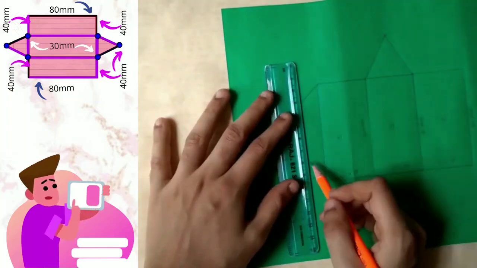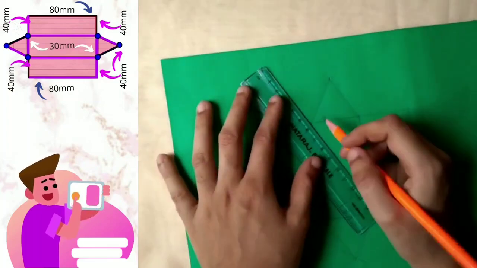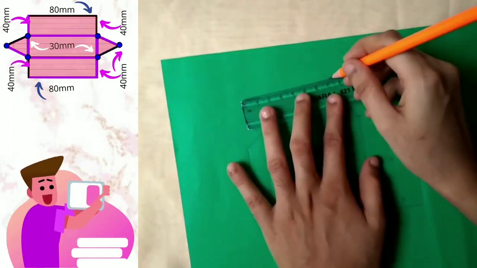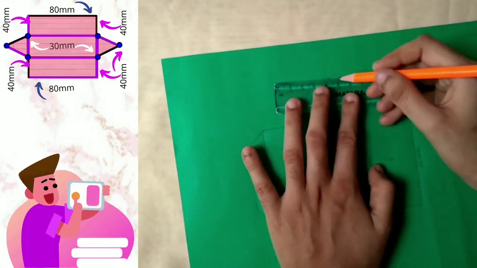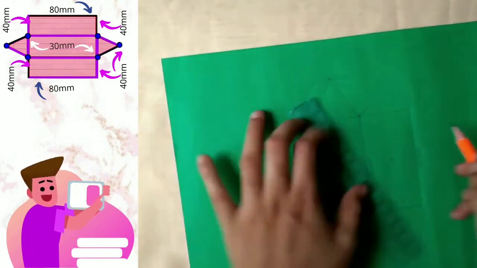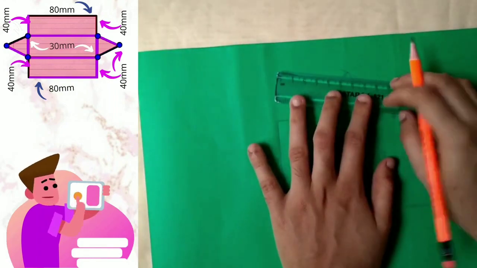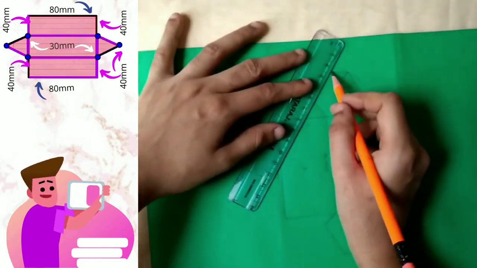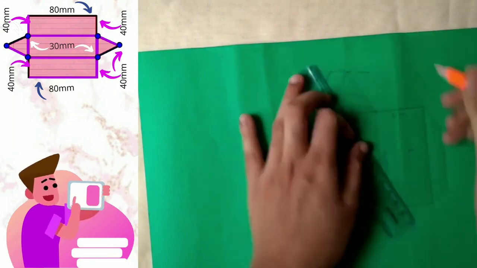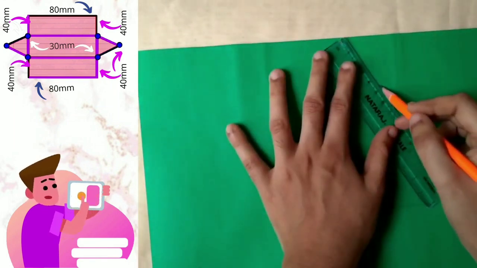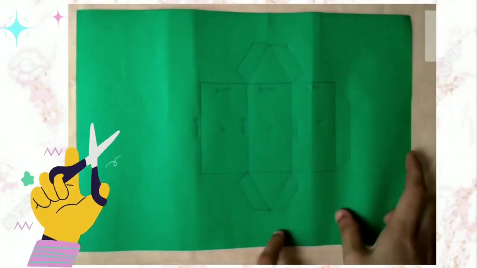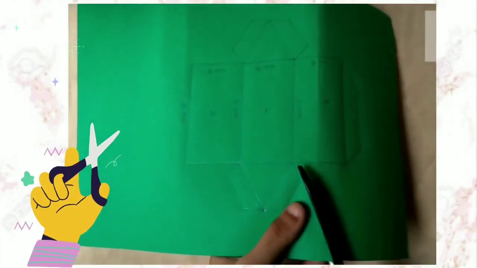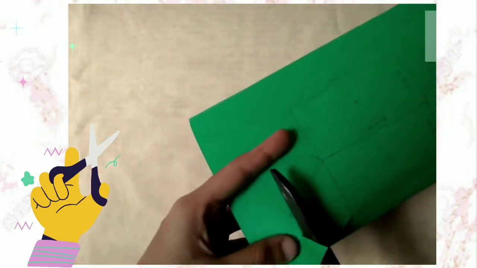Now I'm just drawing in the flip ends so that it will be easier when we're going to paste it. Watch and then follow. Be careful when you're cutting.